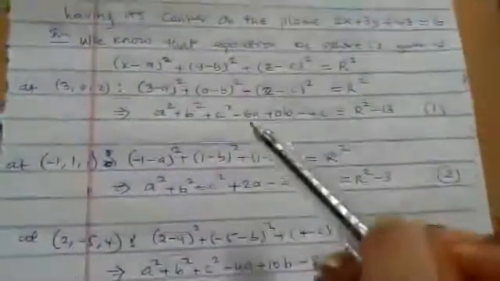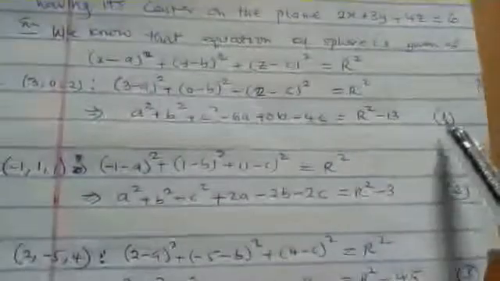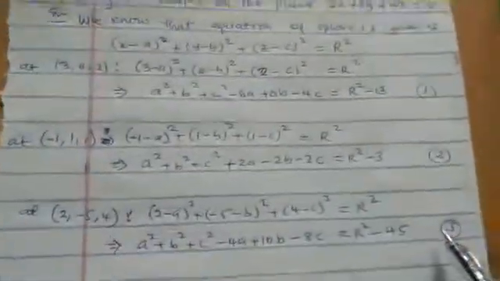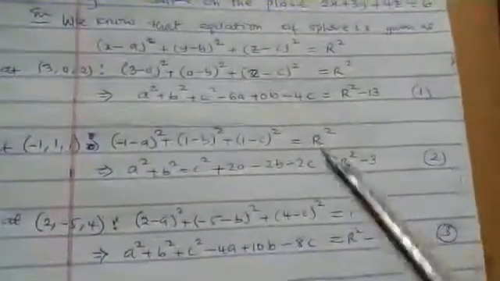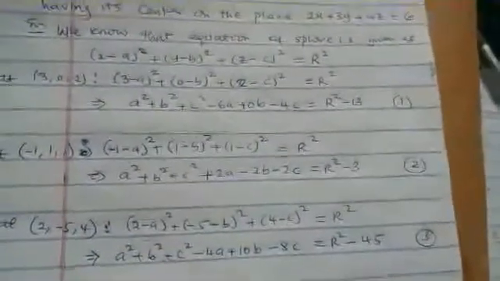So now we have substituted those values. Anywhere we see X, Y, Z, we put all these values separately, that yields these 3 equations. Now, since we have done this, the next thing is we need to find the way of eliminating. Our aim is to find the values of A, B, C.